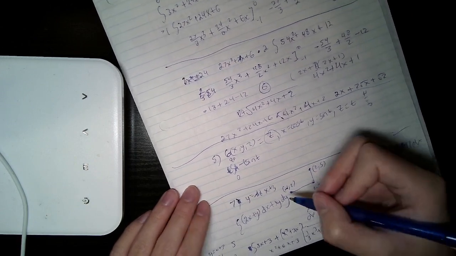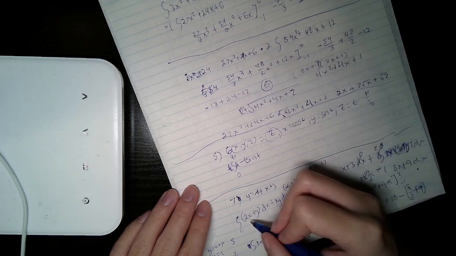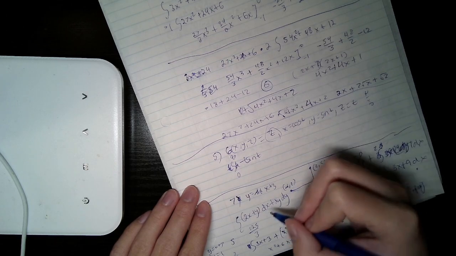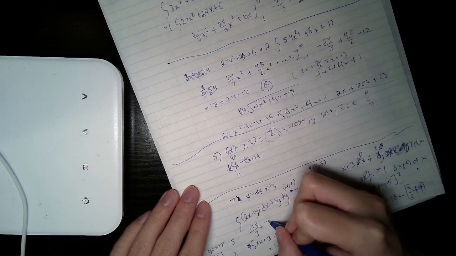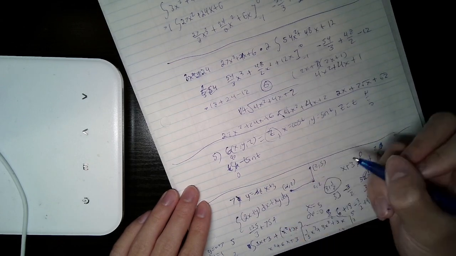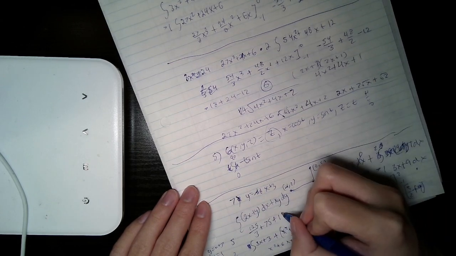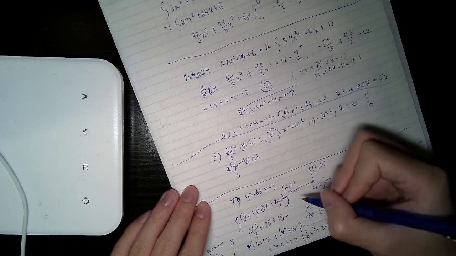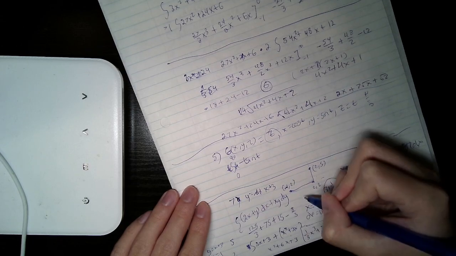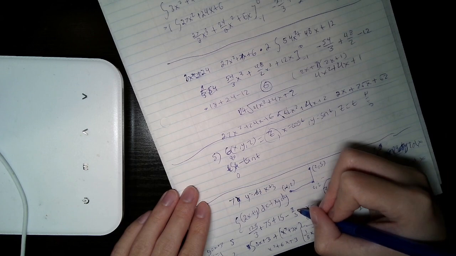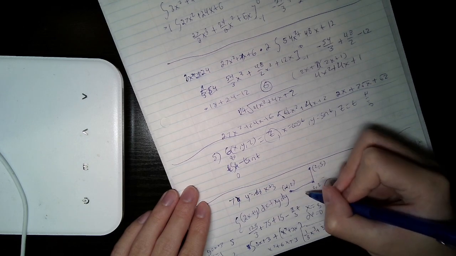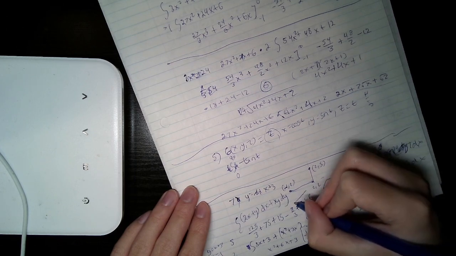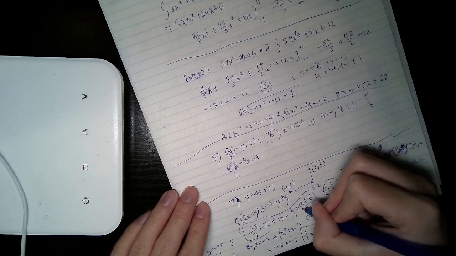Freaking bastard. To 125 over 3 plus 25 plus 75 plus 5, 3 times 5 plus 15 minus 2, 4, 8, 8 over 3 plus 4, 12 plus 6. Here's my equation. Freaking slob.